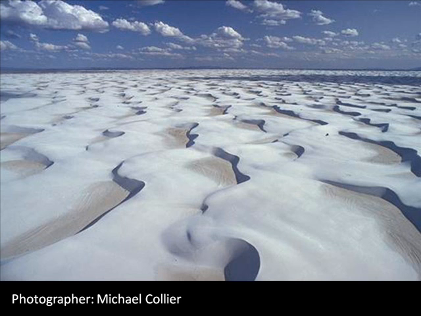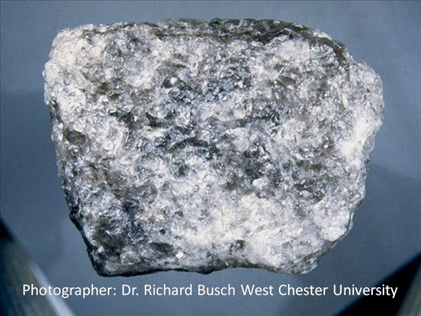Gypsum is calcium sulfate, and here it was deposited on a lake bed in Pleistocene times. The lake bed has now been exposed and the weathered gypsum is being piled into dunes in New Mexico's White Sands National Monument. Former lakes and seas that have dried up often leave deposits. Salt water will leave large deposits of halite or rock salt.